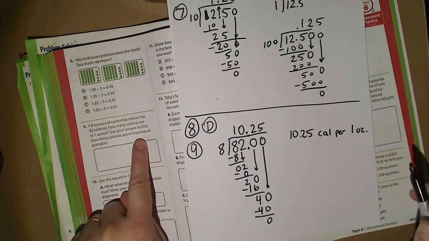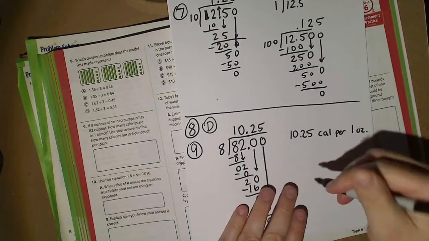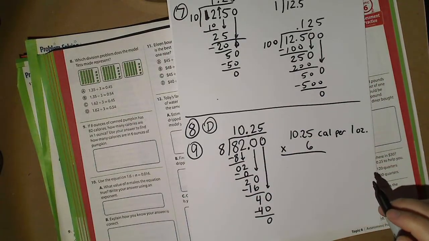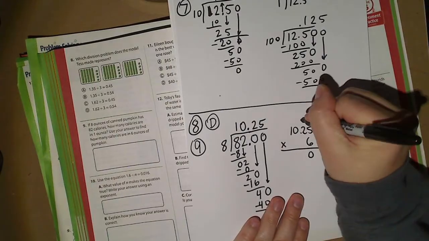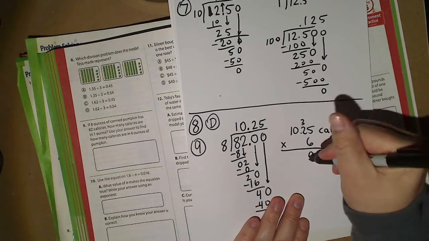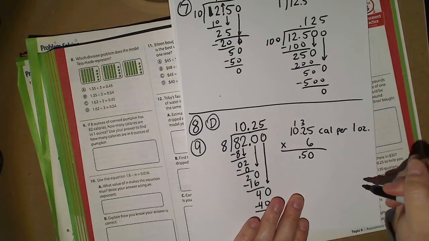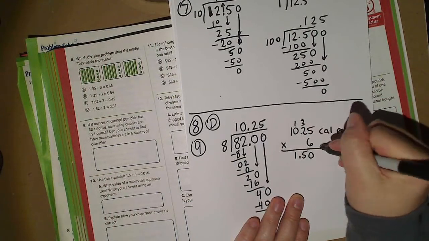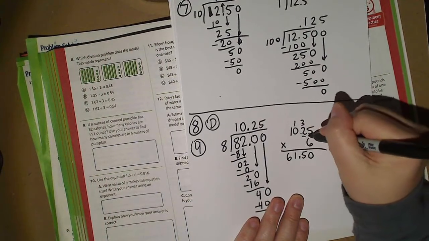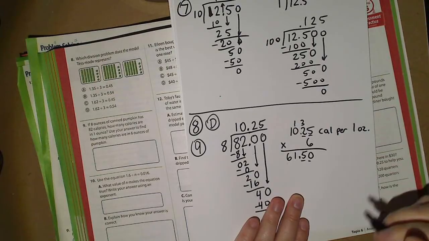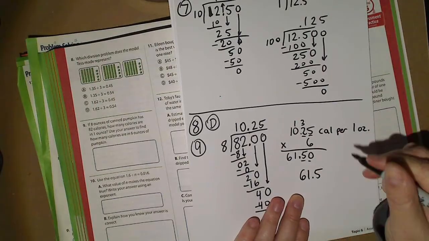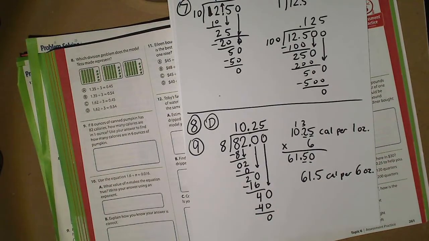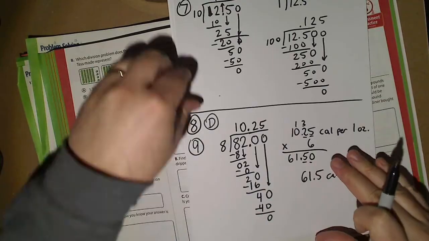So how many calories are in 6 ounces? Let me just take this and multiply it times 6. That's going to tell me how many are in 6 ounces. So 6 times 5 is 30. 6 times 2 is 12. Plus 3 is 15. Drop that decimal down. Oops, I'm sorry. We can do that later, but we can do it now. 6 times 0 is 0. Plus 1 is 1. 6 times 1 is 6. And again, 2 decimal spaces. We end up with 61 and 5 tenths calories per 6 ounces. So there you go. Moving on to number 10.